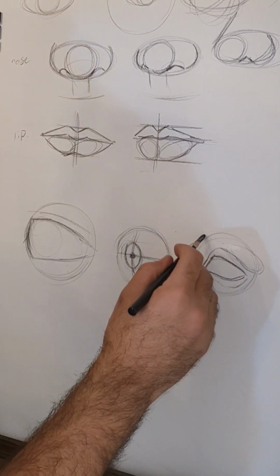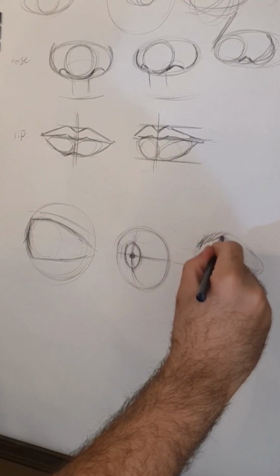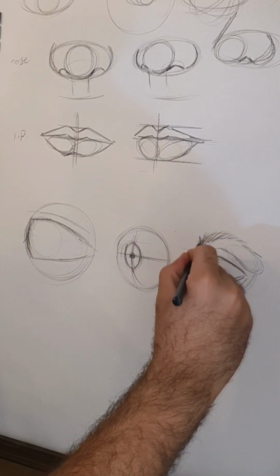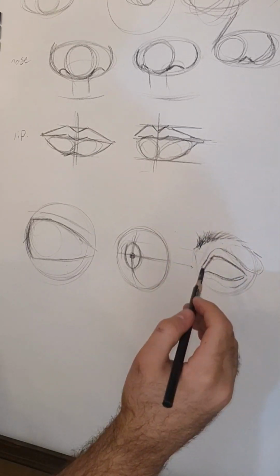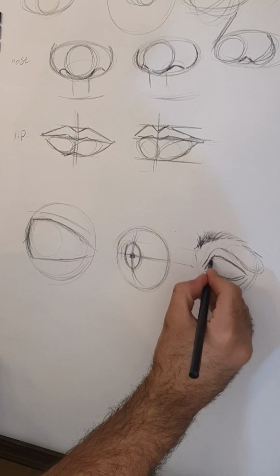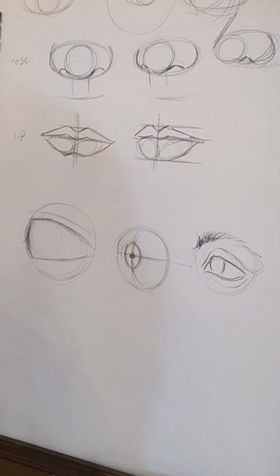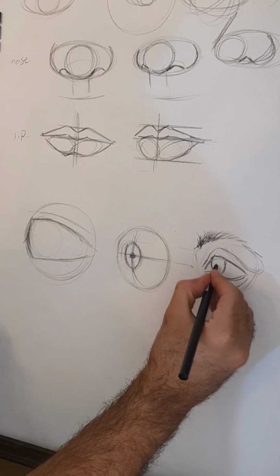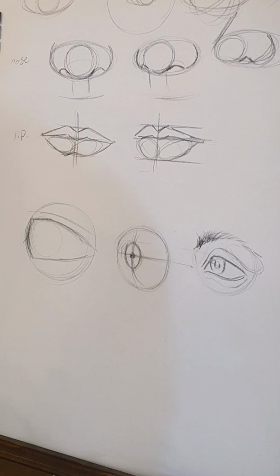The eyebrow is here. Do that and that. This is the light.